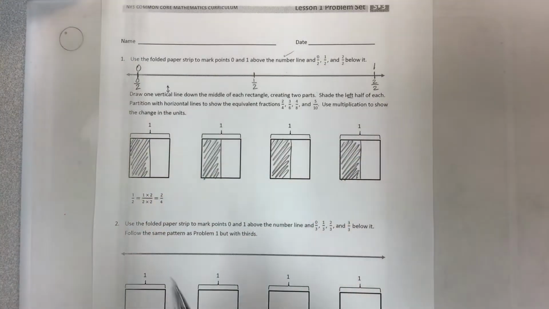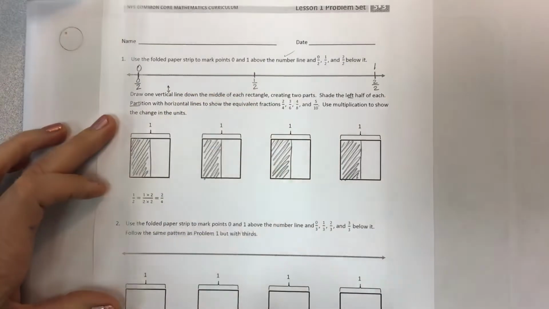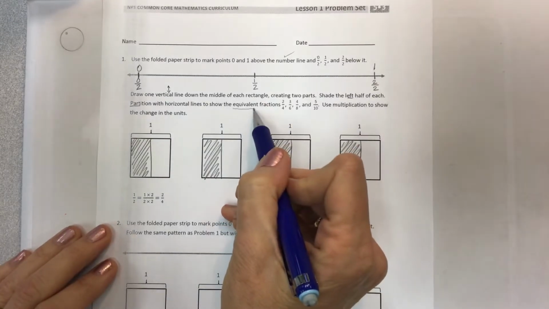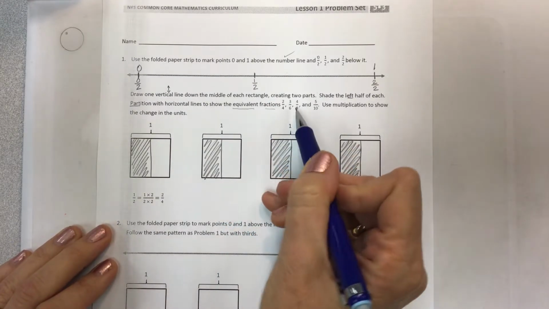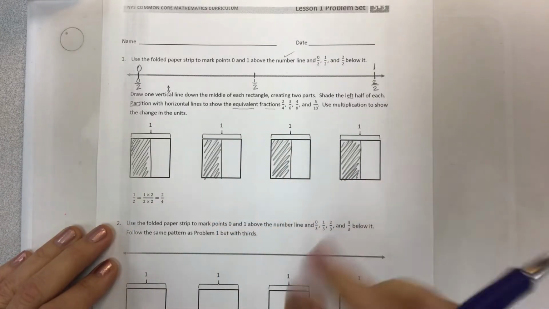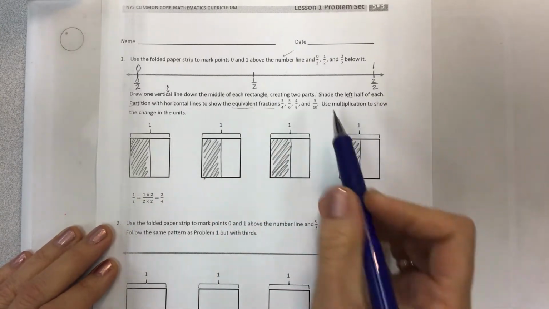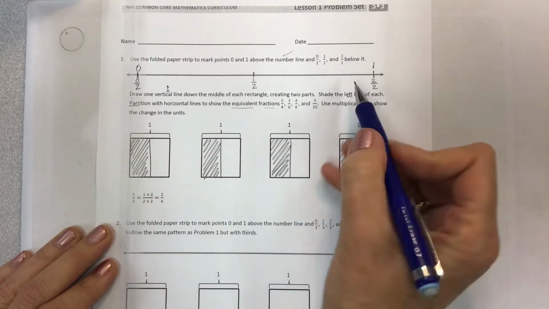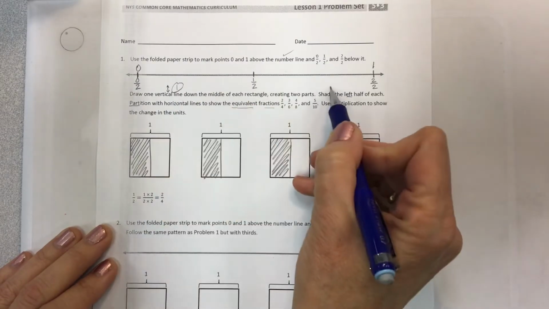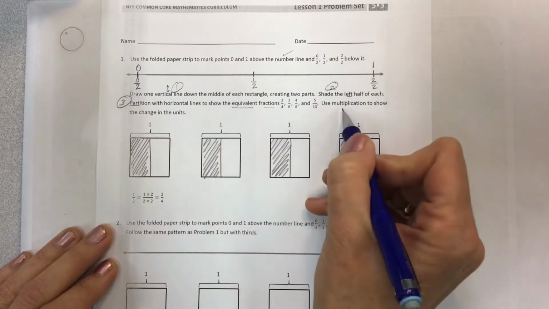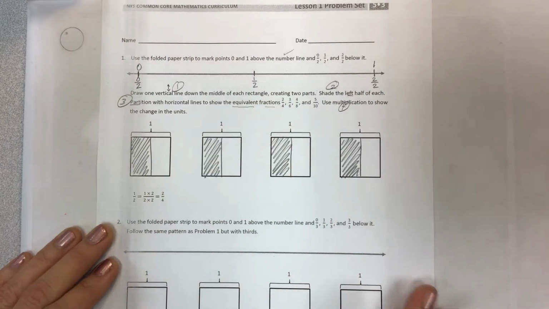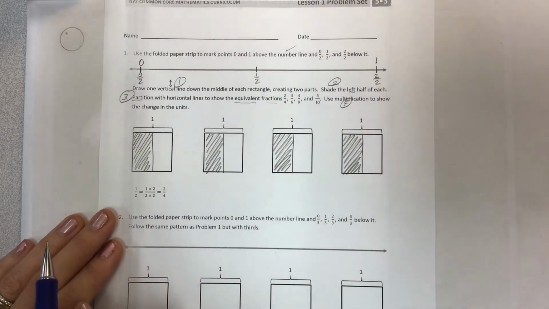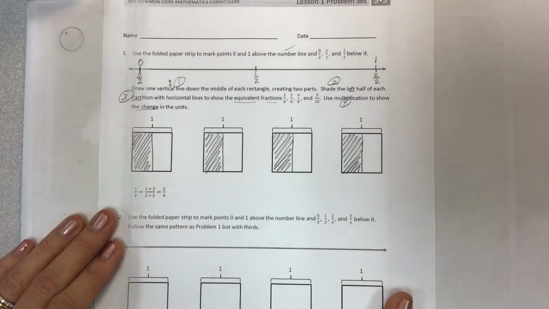Now we're going to partition, look at this word part that says part, with horizontal lines to show the equivalent fractions. 2/4, 3/6. We're going to do each one has a different fraction, 4/8 and 5/10. Then use multiplication, so we have to do this step now, and then this step. So we already did that. We did this, we did that. We're going to partition, we're going to use multiplication. So there's a lot going on in each of these problems, a lot to unpack. Use multiplication to show the change in units.